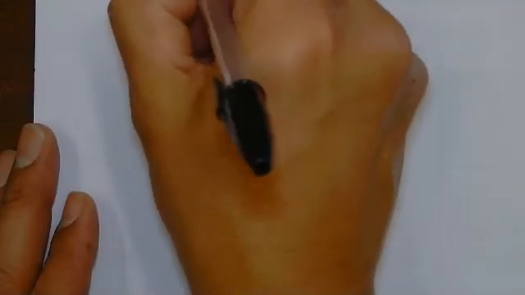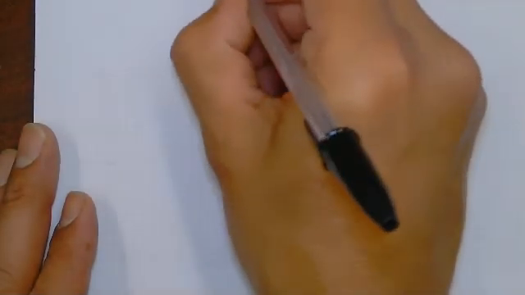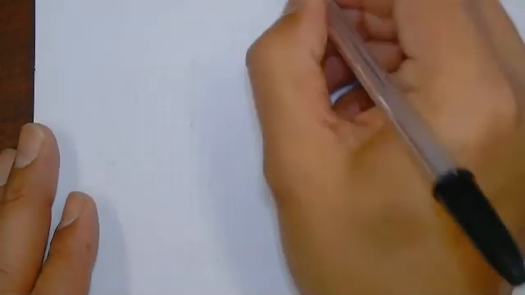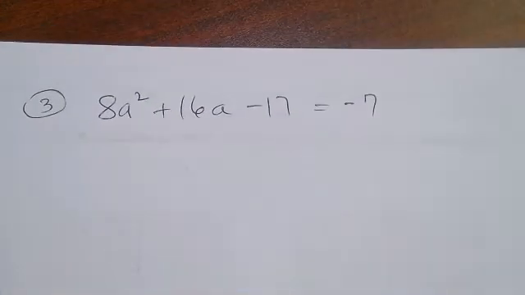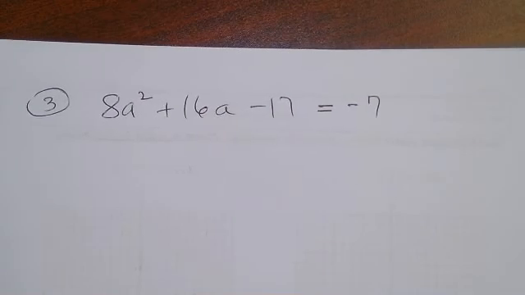Okay, number 3, let's look at another one. So just leave it there, and when we come back on Tuesday, I'll tell you how you need to finish those. There's a lot of craziness that's going to happen there. Okay, number 3. 18a squared plus 16a minus 17 equals -7. So remind me to finish that, or show you guys how to finish something like that.